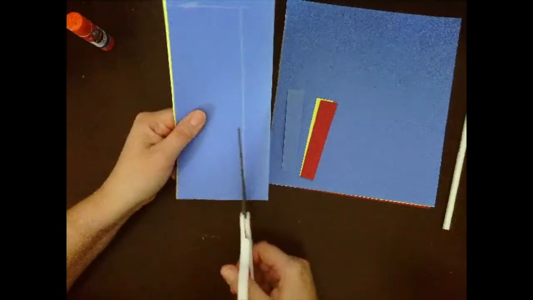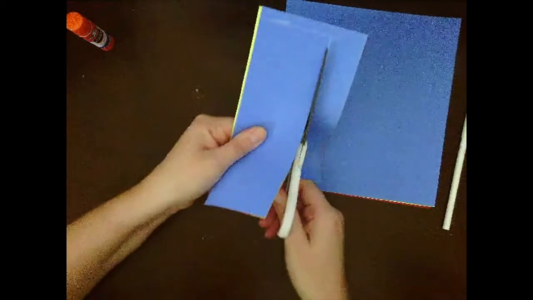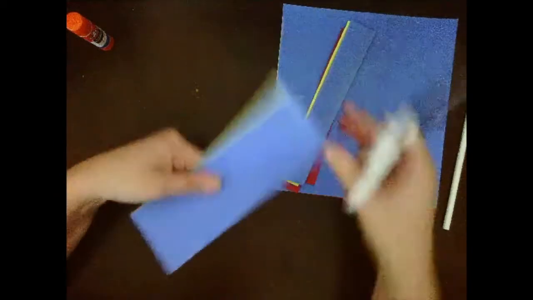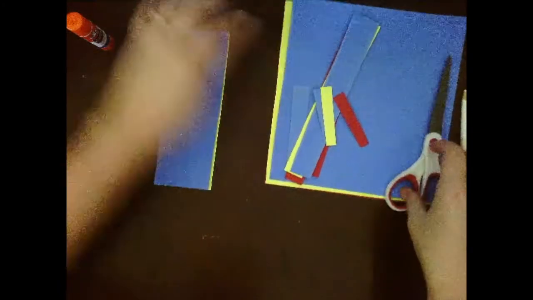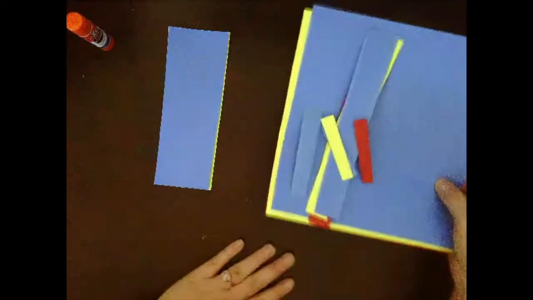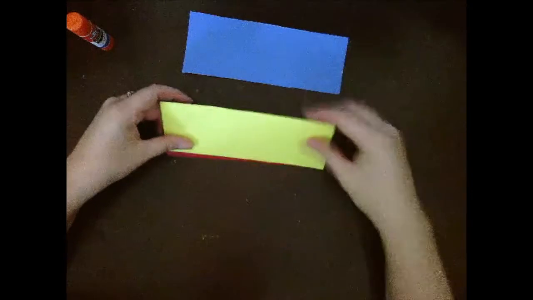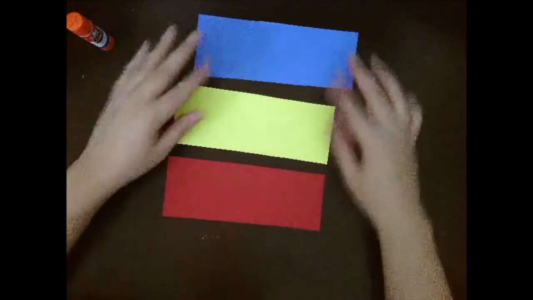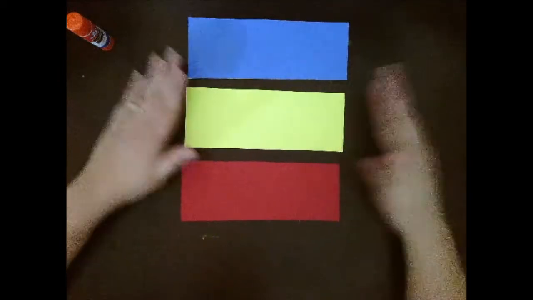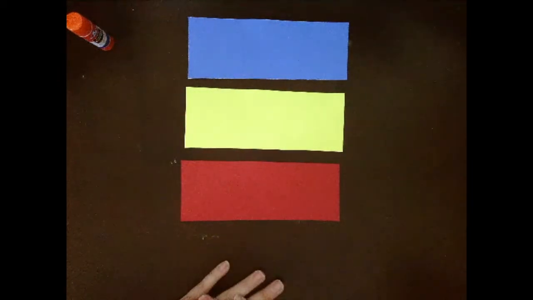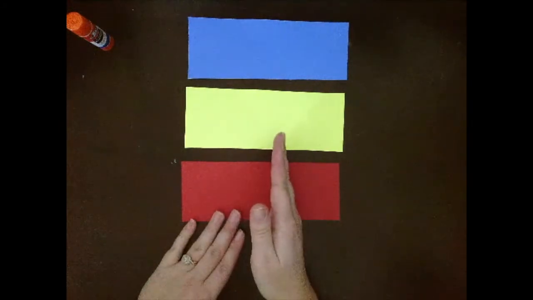I'm going to cut along the lines that I drew. Now remember, you can hold the paper and turn it as you cut to make things a little bit easier. There we go. Now this is extra, so I can move that out of the way, and that's exactly what I'm going to do. Now I have my 3 rectangles with my primary colors.